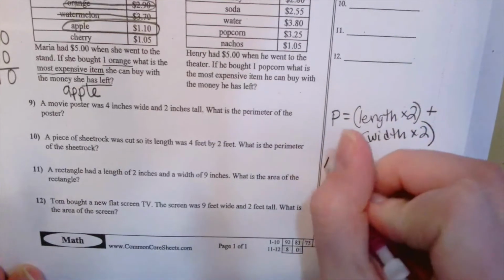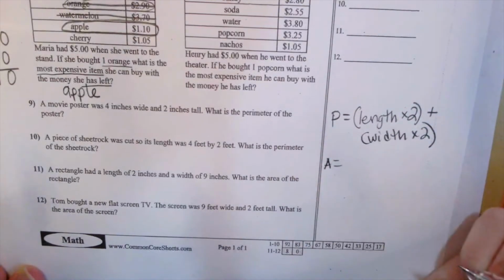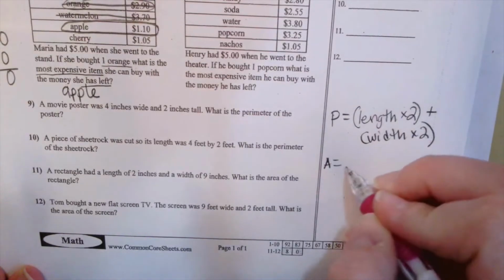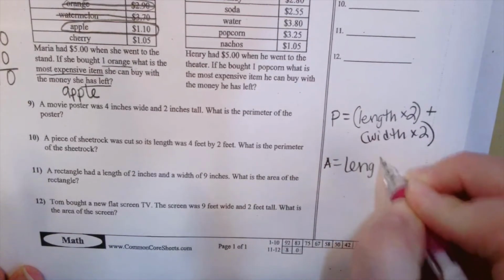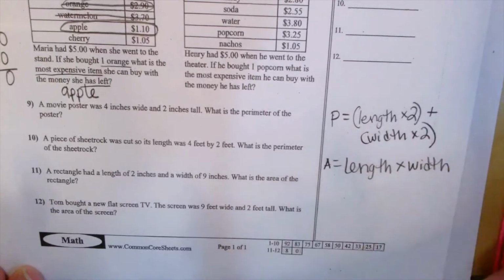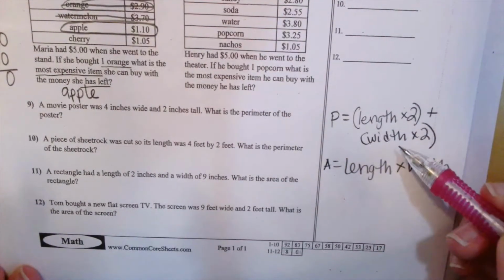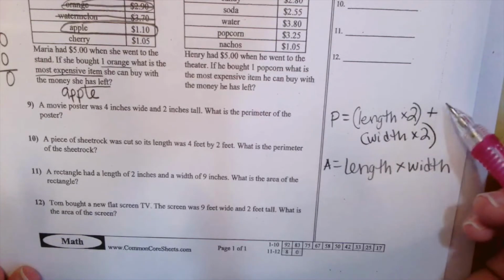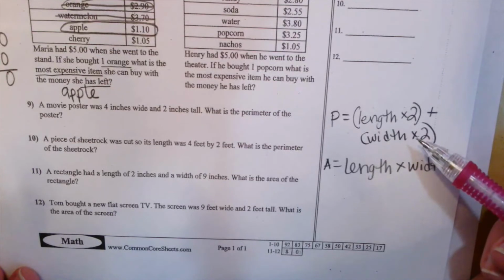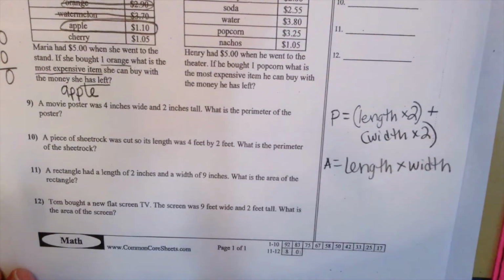And then area. Think about that. What is area? Do you know? I bet you do. It is length times width. Now, we talked about how perimeter, you could also do length plus width plus width. And then if it was a square, we could do length times 4, right? Because a square, all the sides would be the same length.